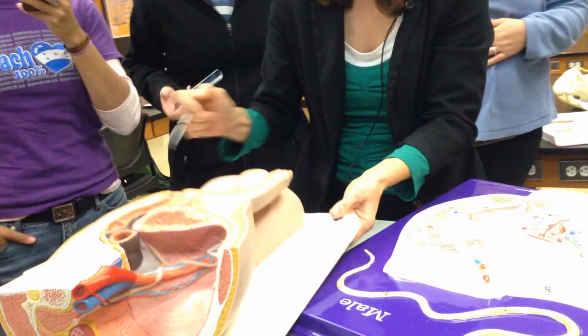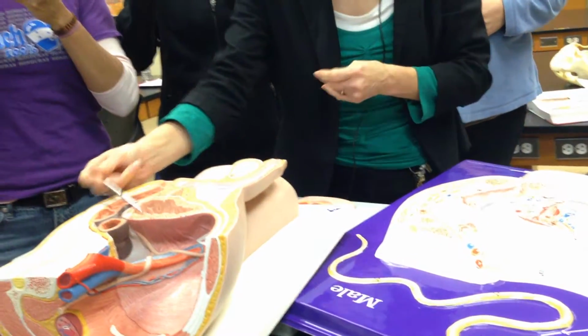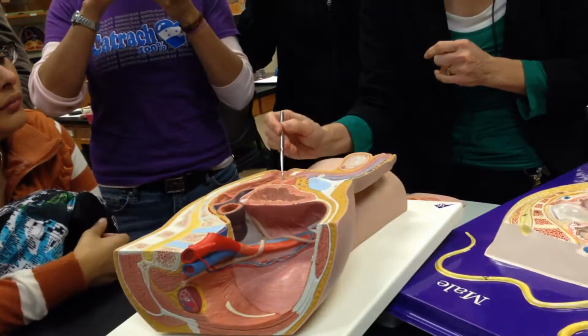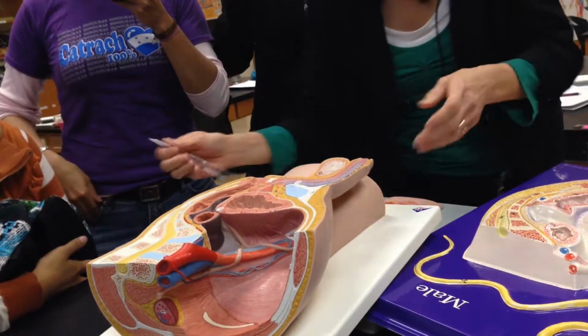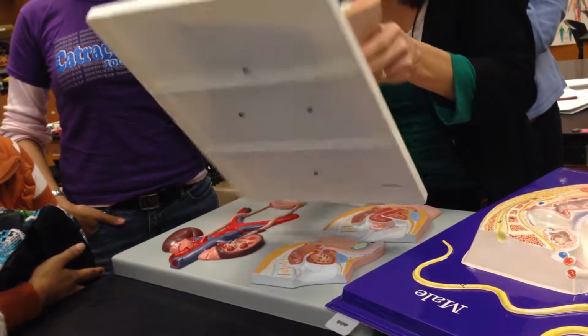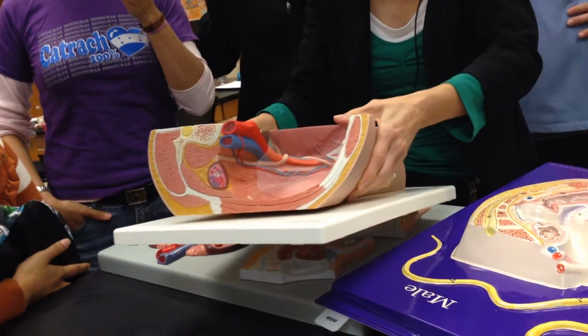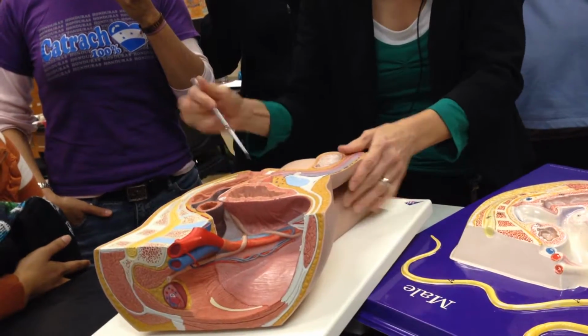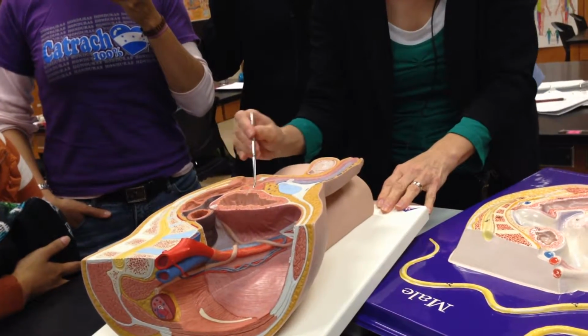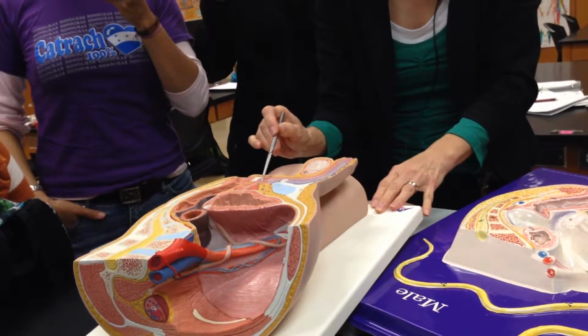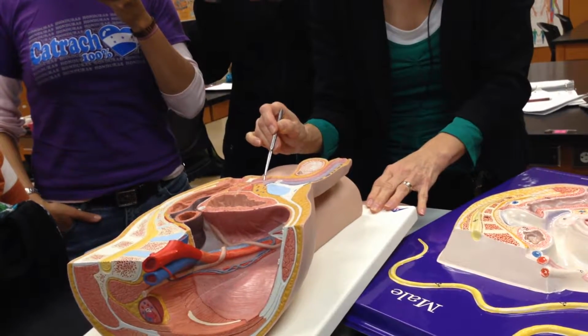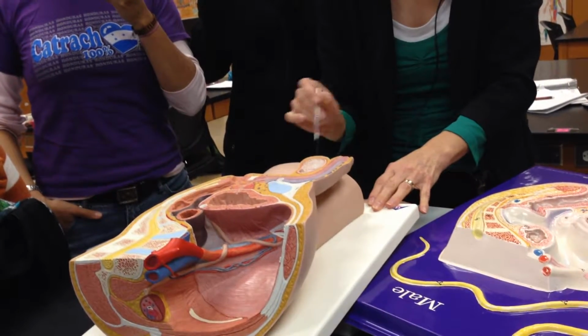And then right here, identify the organ. Bladder. Identify this organ. Prostate gland. And then if we look over here behind that, you can't even see it, the seminal vesicle or anything like that. And this region right here, be specific. Prostatic urethra, membranous, and then from here all the way through, spongy urethra.